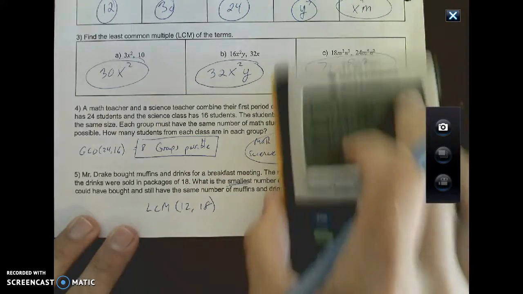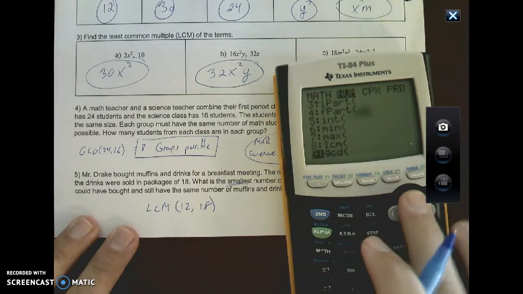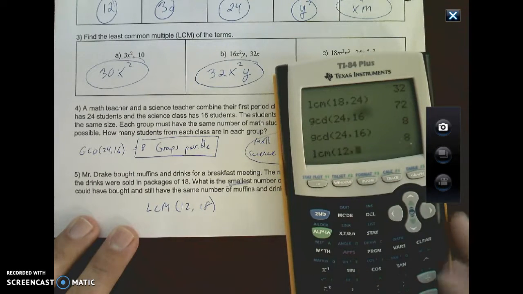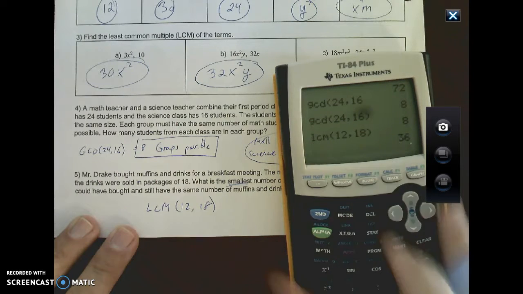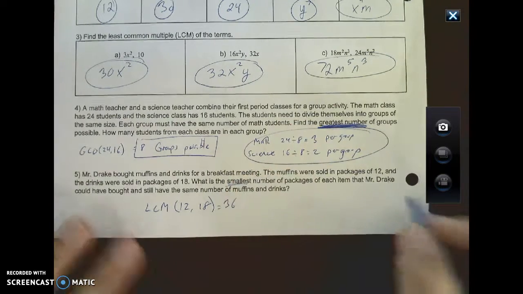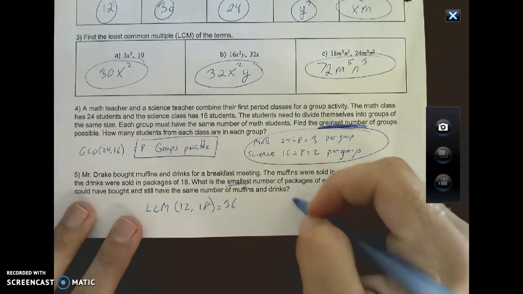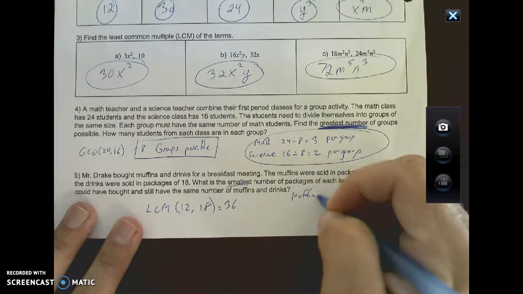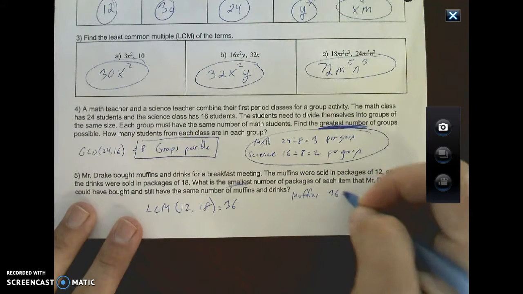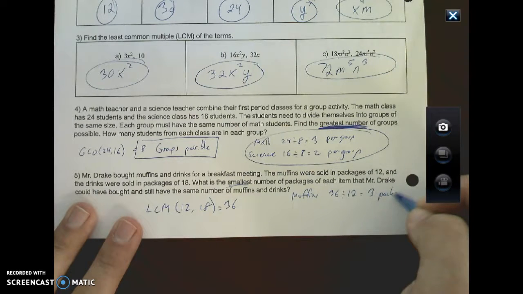Okay, so we're going back here, math, 12, 18, 36. Alright, now let's think this through. If muffins were sold in packages of 12, I'm going to have to do 36 divided by 12, which gives me 3 packages of muffins.